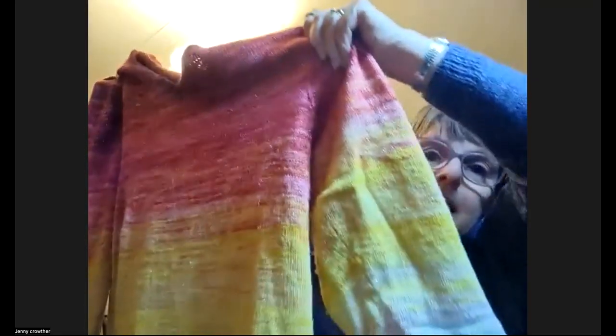I did one with mini skeins, which was fine because you could keep weighing each mini skein as you went down. Hold on, let me just show you. So this one was done with mini skeins.